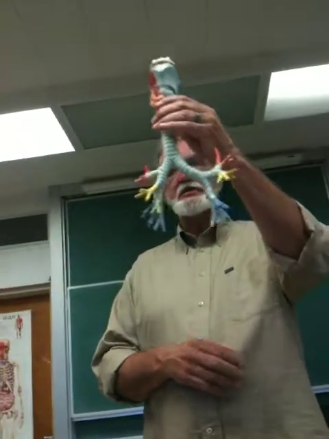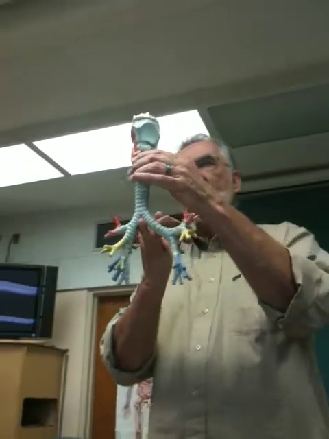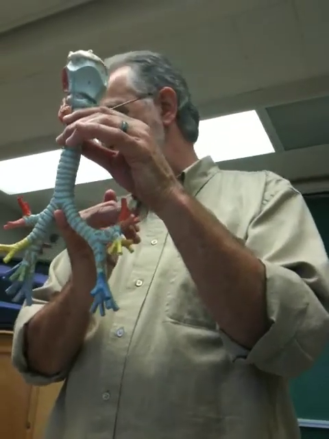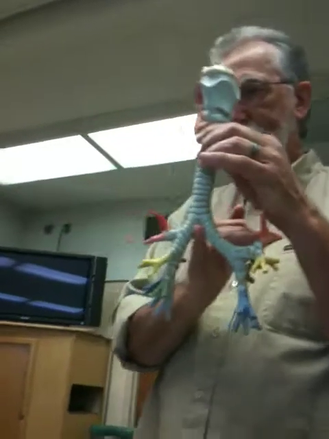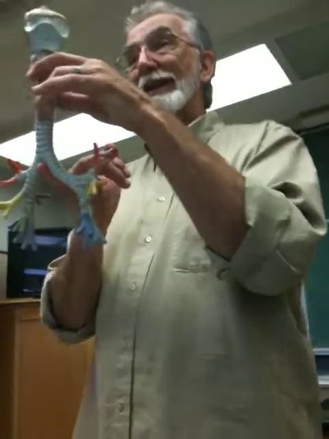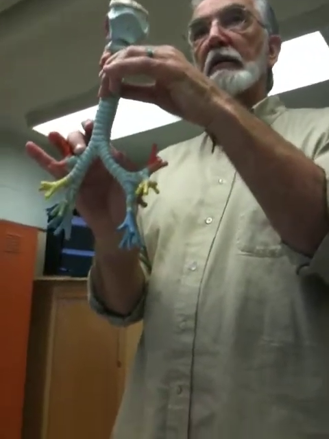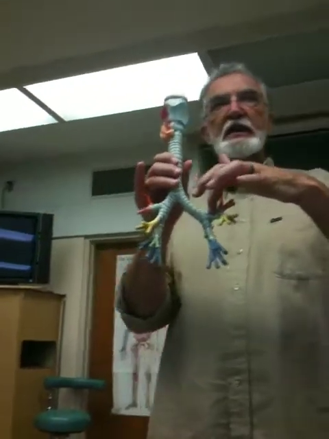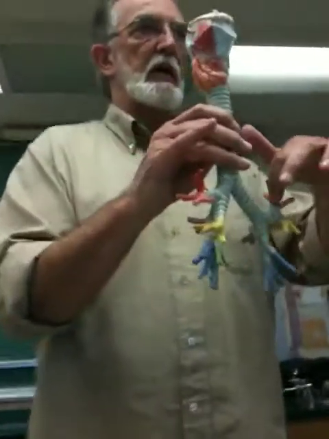Once it gets down to the bifurcation, right where the bifurcation occurs is an area called the carina. You should see it there somewhere. Do you have to know the carina? Yes. So the carina is the inferior aspect of the bifurcation from trachea to primary bronchi. From primary bronchi, the next breakoff is secondary, and the next breakoff is tertiary bronchi.